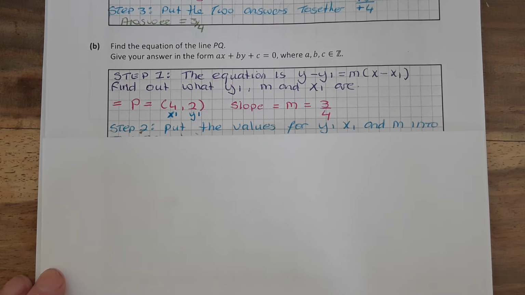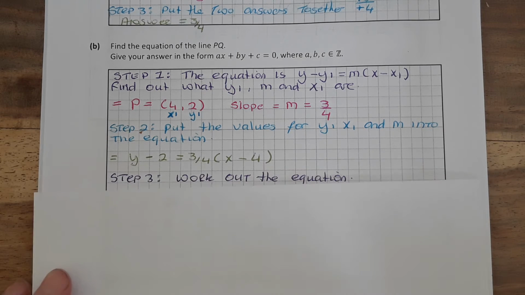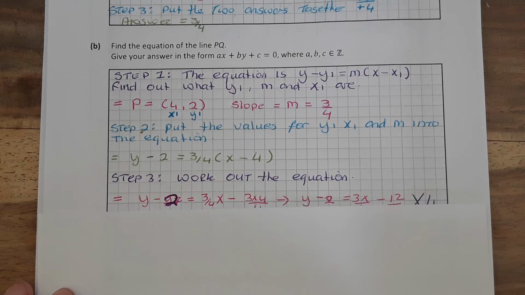So step 2, put the values for x1, y1 and m into your equation. So now you have y minus 2, because that's instead of the y1, equals 3 over 4, that's instead of the m, bracket x minus 4, because that's instead of the x1. Okay, now when you get to this stage, it's really a case of algebra, just multiplying out the bracket, moving things across the equal sign. So work out the equation.